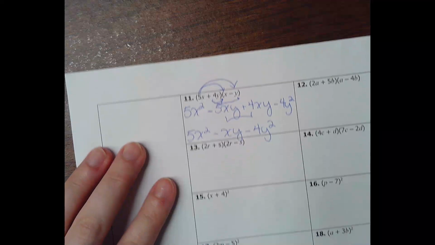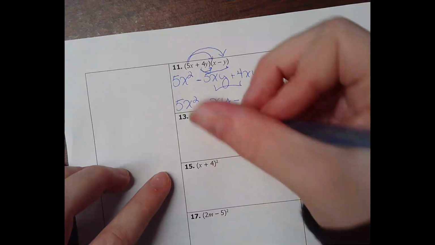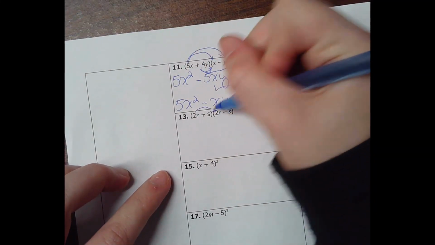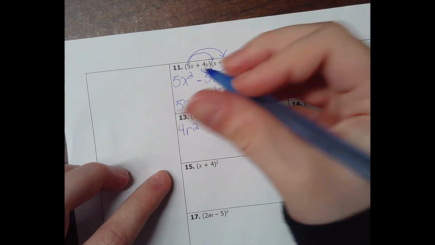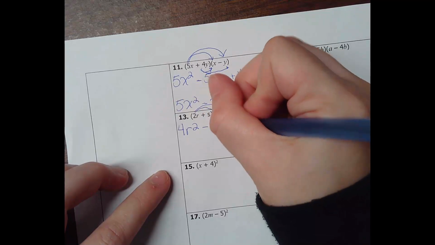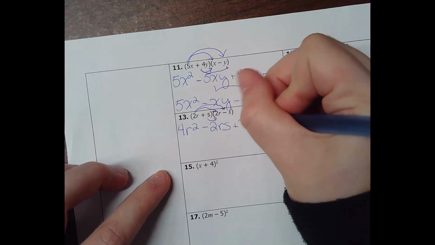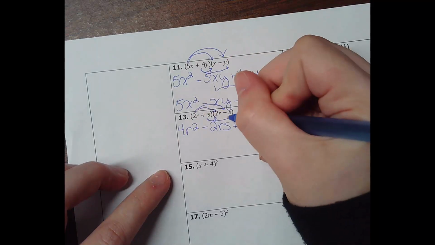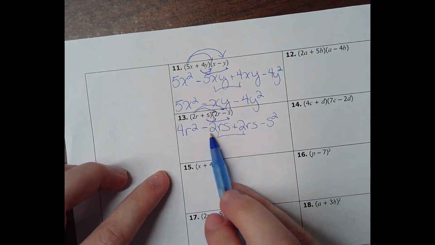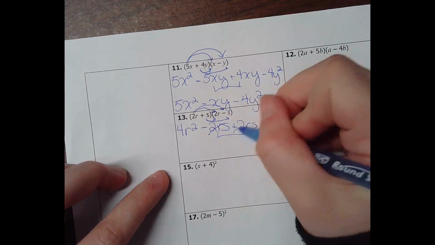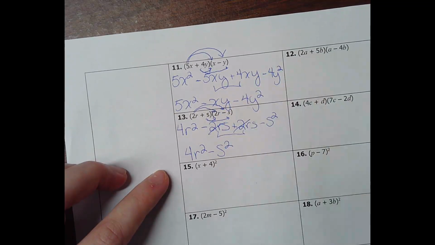Right, this is more algebra 2 level, right? So then let's do the same thing here. You have 2r times 2r, so that's 4r squared. 2r times negative s is negative 2rs. S times 2r is positive 2rs. S times negative s is negative s squared. These ones actually cancel because they're opposites. So boom, boom. 4r squared minus s squared.